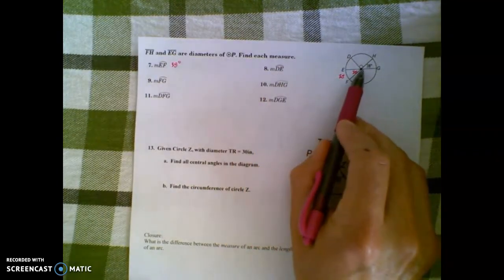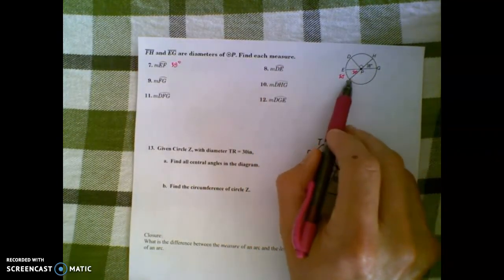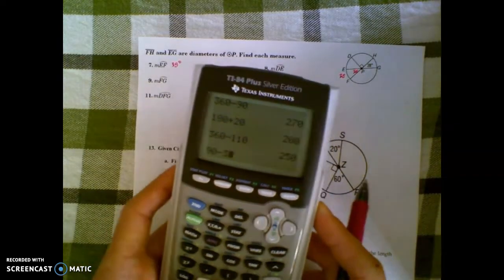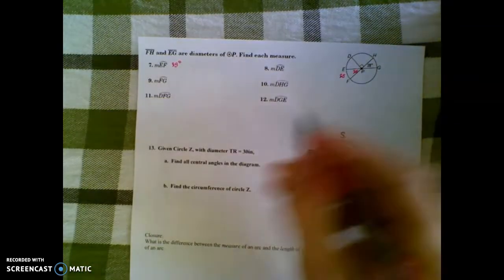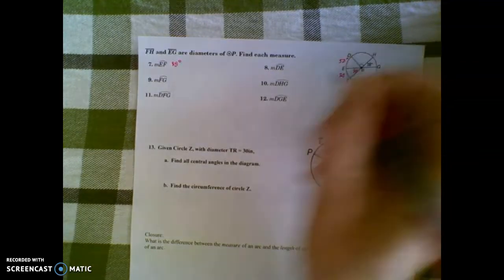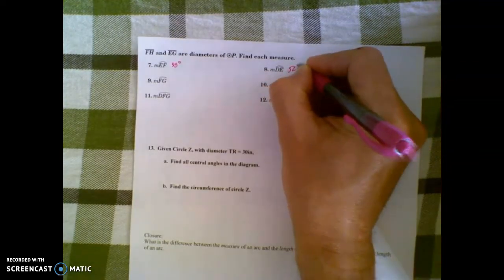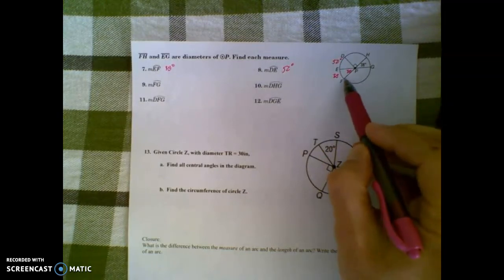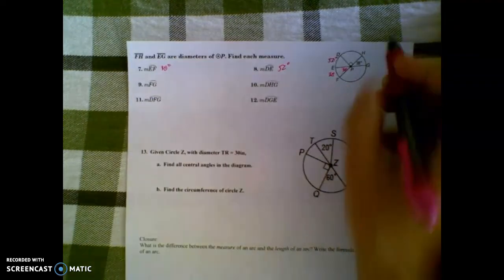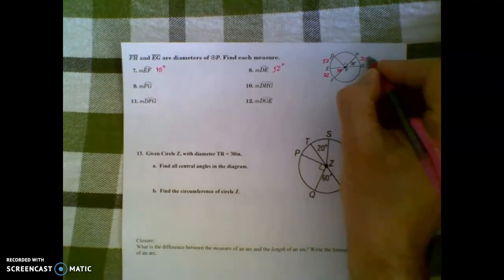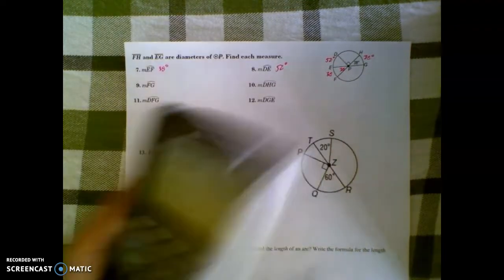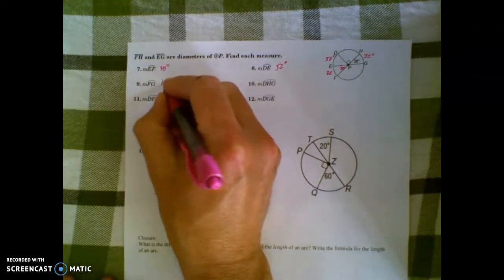DE, well, together these are complementary angles, 90 degrees, so I could do 90 minus 38 on that one. 90 minus 38, and that's 52 degrees. So this is 52 degrees here. FG then. FG is this arc right here. So I see a semicircle minus this 38-degree arc right here. So that would be 180 minus 38, and that's 142.